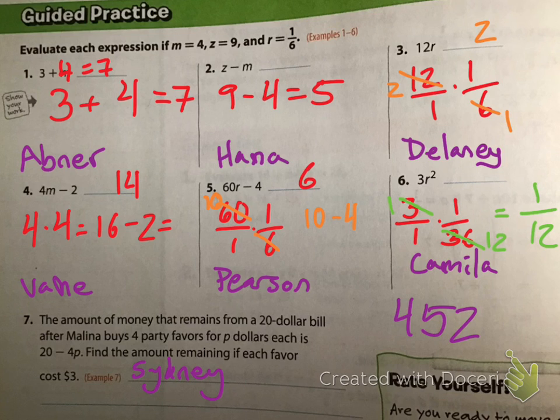The amount of money that remains from a $20 bill after Melina buys 4 party favors for $P each is 20 minus 4P. So that makes sense. She has $20. She spends, which means minus, some amount of money, P, on 4 party favors. So it's 4 times the amount of money she spends. Find the remaining amount if each cost $3. So how do I do this, Sydney?